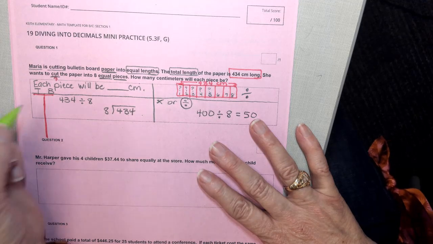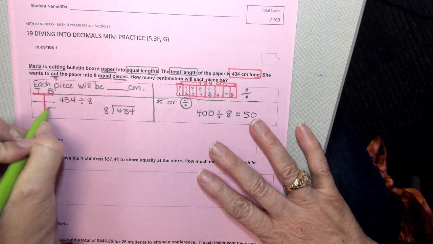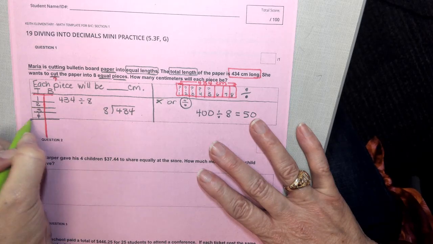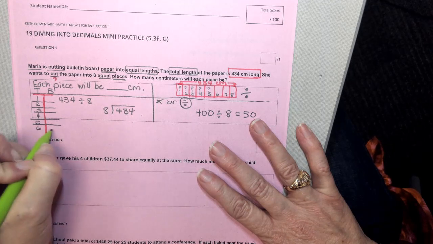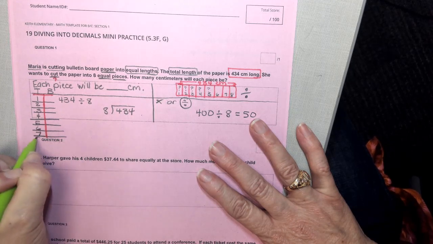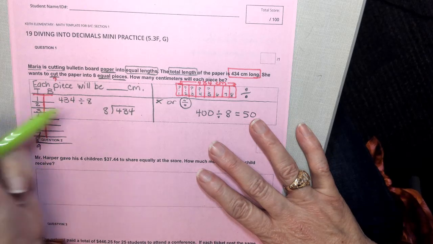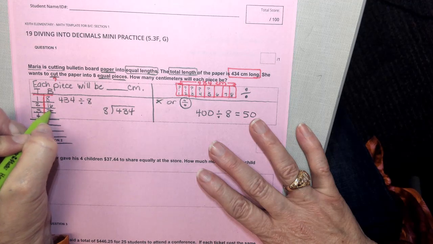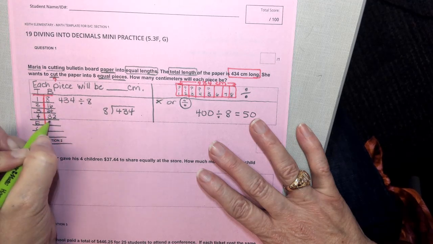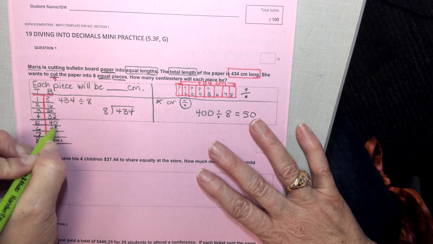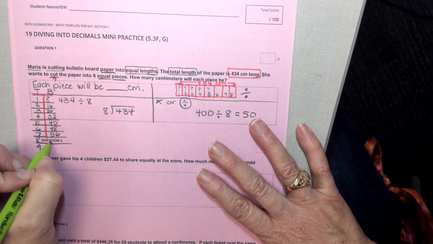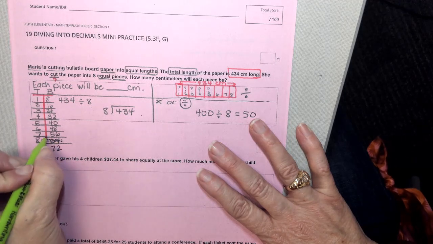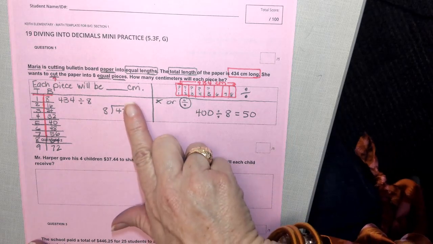All right, now that you've had the opportunity to solve it, we're going to set up our count bys. That makes it quick and easy for solving. Because we're dividing by 8, I'm going to count by 8s: 8, 16, 24, 32, 40, 48, 56, 64, and 72. All right, now let's go over here and get started.